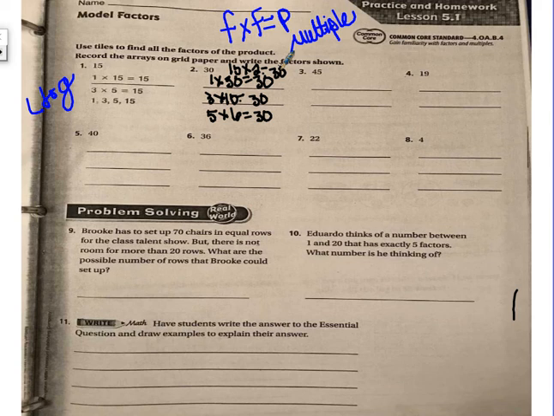Alright, so then on the bottom of that, or just somewhere close to that problem, list in order from least to greatest all the factors. So 1, 2, 3, 5, 10, 15, and then 30 itself.